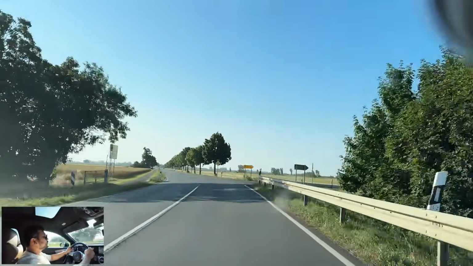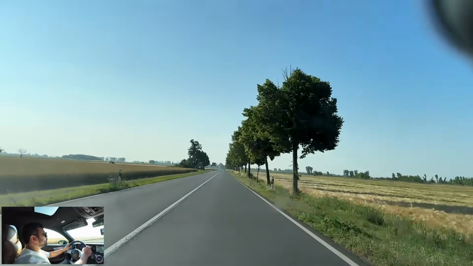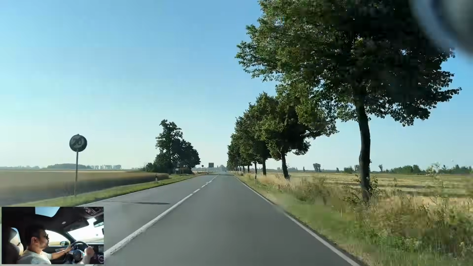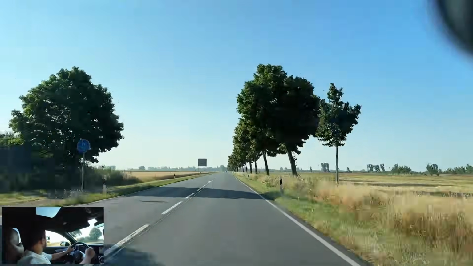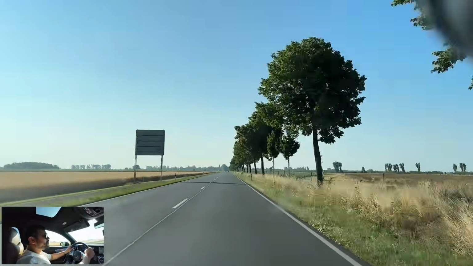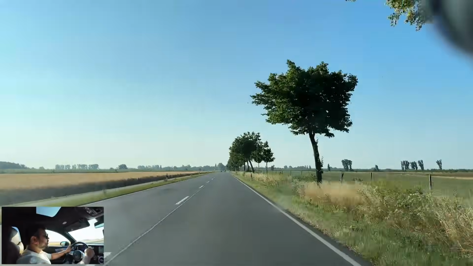Additionally, we have seen that there was a speed limit change from 100 to 70 km per hour due to an intersection. Whenever we are coming to an intersection, there will be a reduced speed limit, which is why we now drive at around 70 km per hour. But then there was a no-limit signboard.